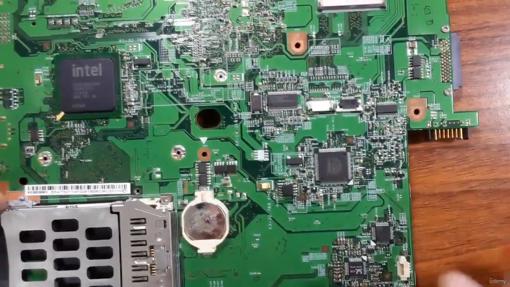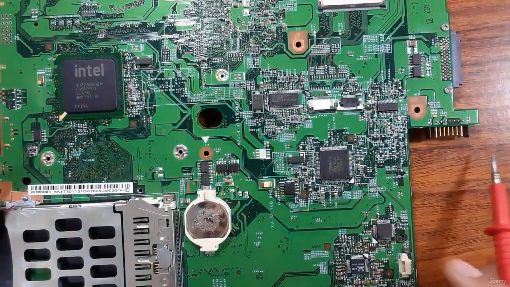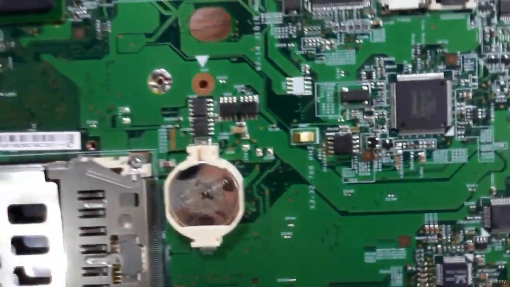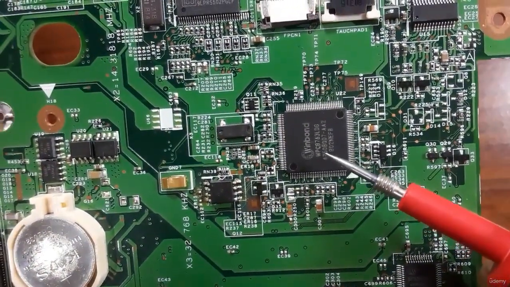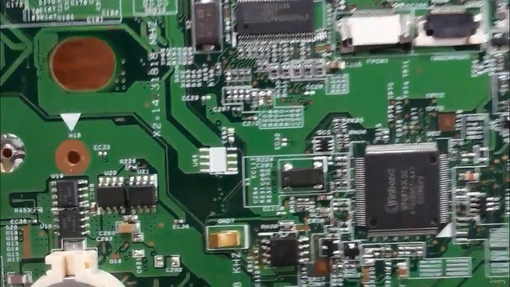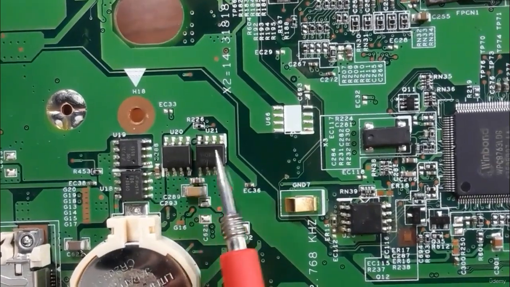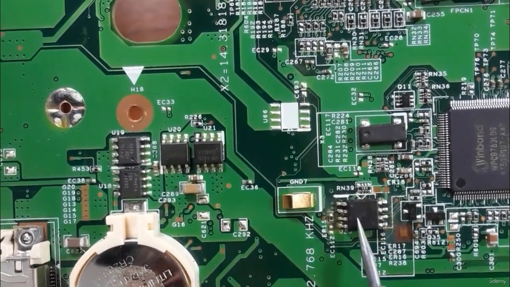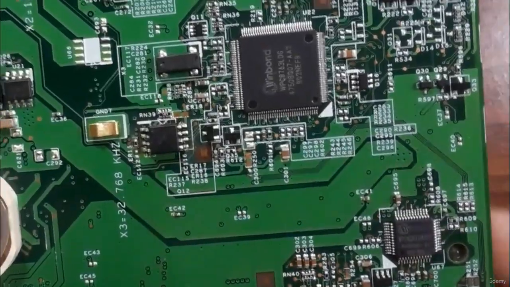The BIOS should be next to the south bridge or next to the SIO. Here we have the Super Input Output, and here we have the BIOS. Do you see the difference between the BIOS and ICs or MOSFETs? Always the BIOS is bigger. So this is the BIOS.